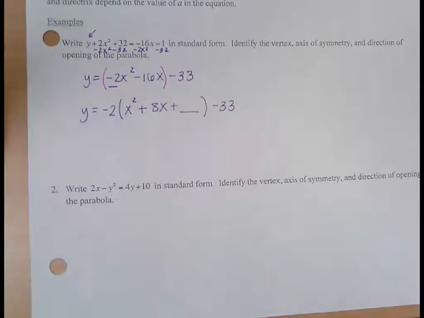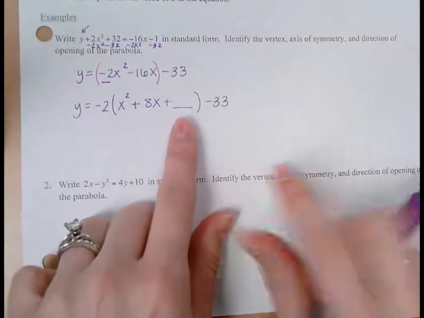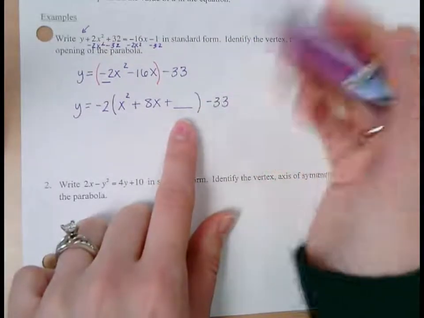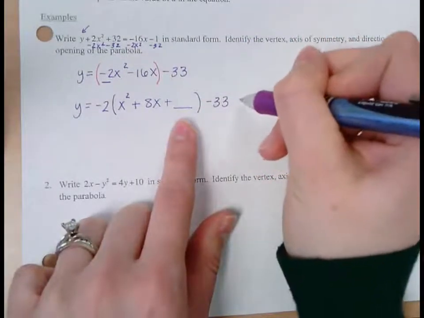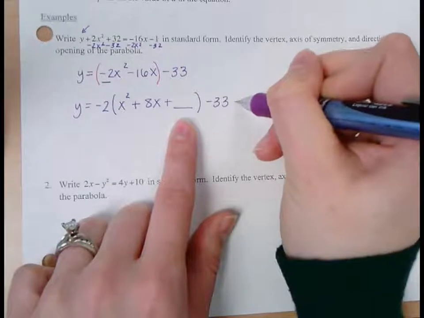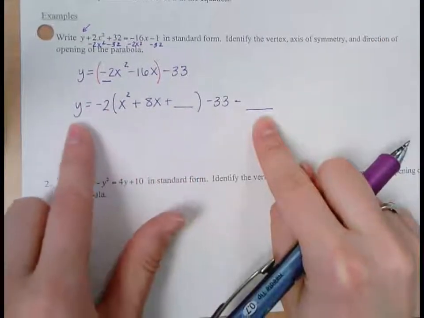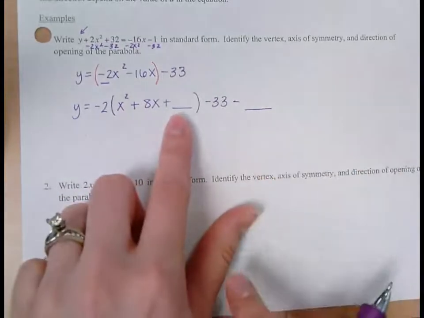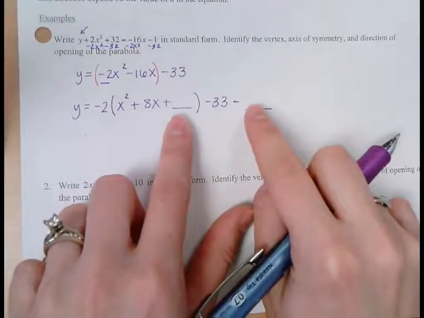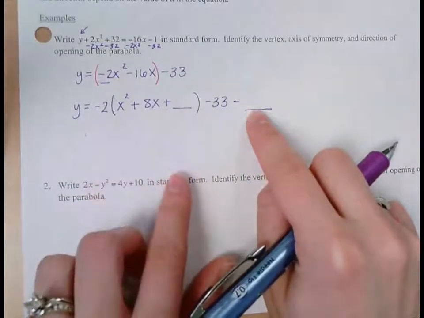And remember to keep your equation balanced. If I'm adding something to this side, I'm also going to have to subtract it from the same side, because I want to keep the y by itself. So if I'm adding something here, I have to keep it balanced by also subtracting it from the same side.